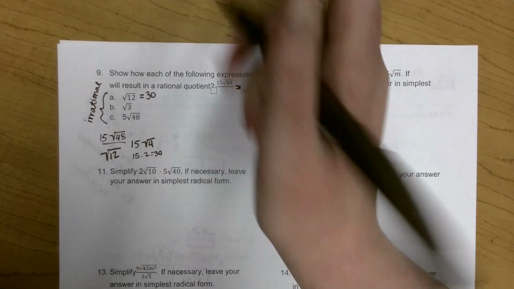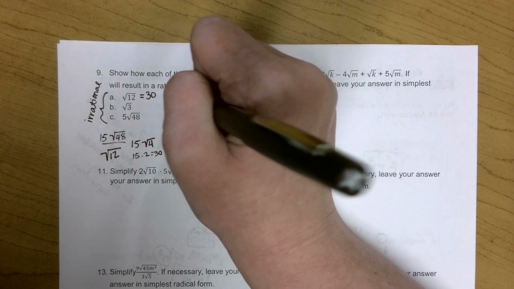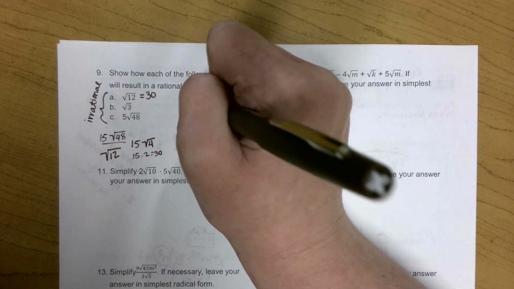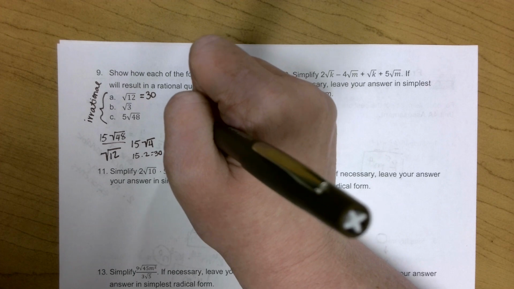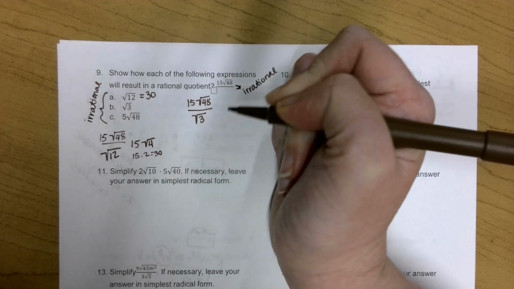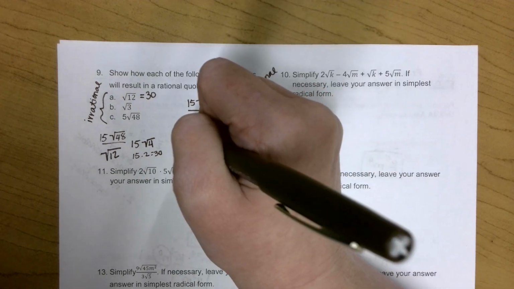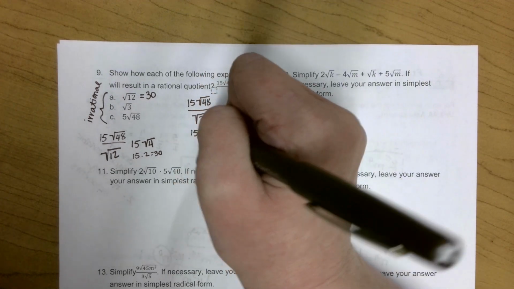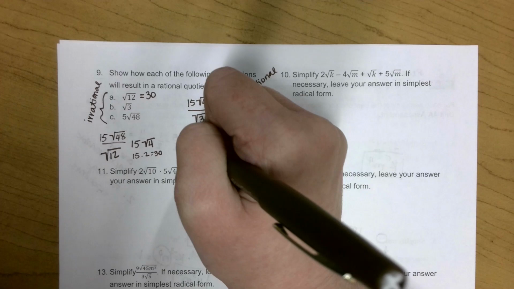Okay, we're going to do divided by 3. So I have 15 square root 48 divided by square root 3. 48 divided by 3 is 16. So this is 15 times the square root of 16. Square root of 16 is 4.